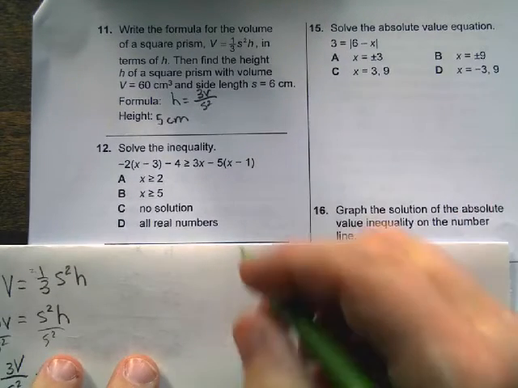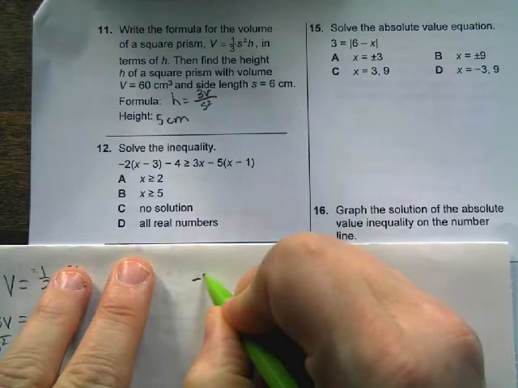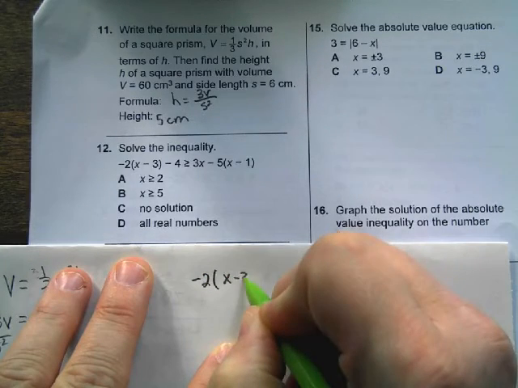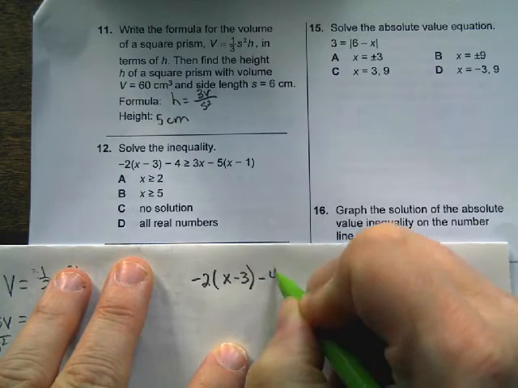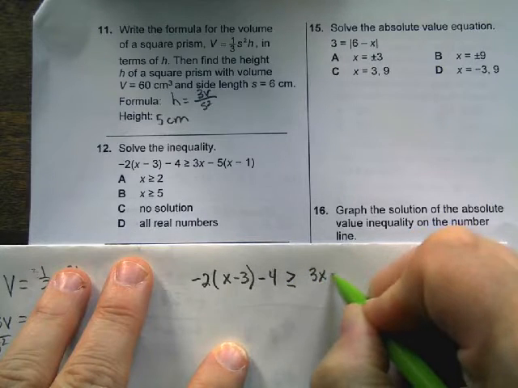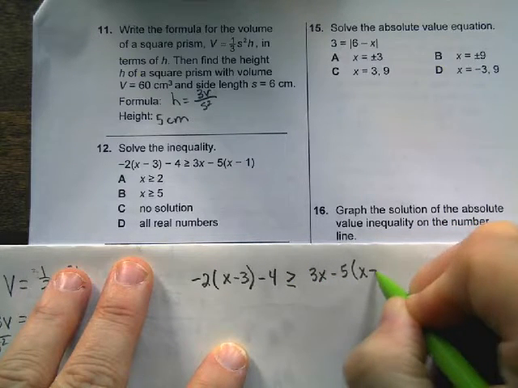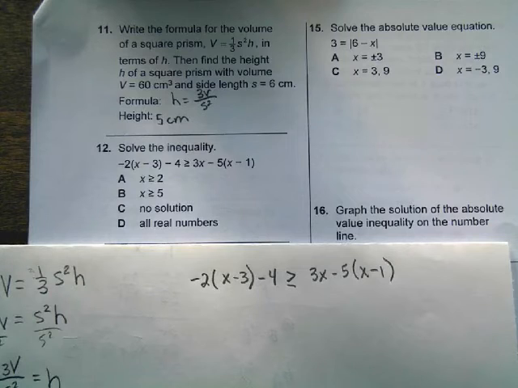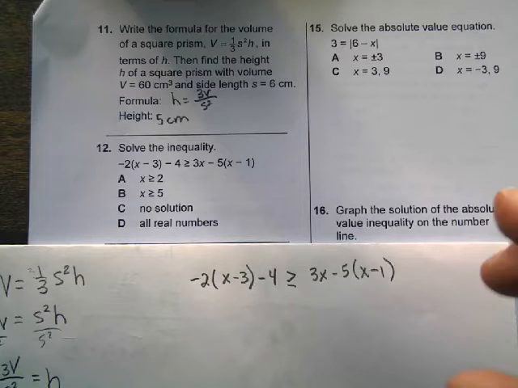Number 12 here, we have negative 2 times the quantity x minus 3, minus 4, is greater than or equal to 3x minus 5 times the quantity x minus 1. So lots of distributive property and lots of distributing the negative, two things that we've been working on this whole unit.